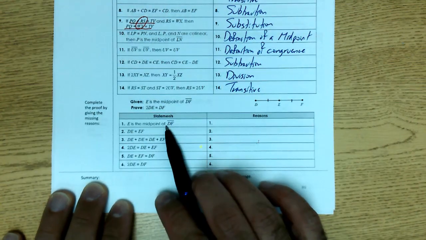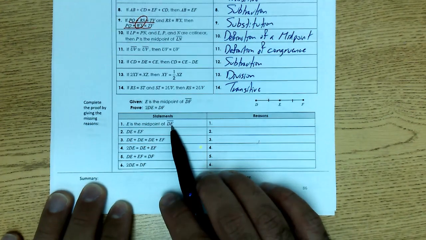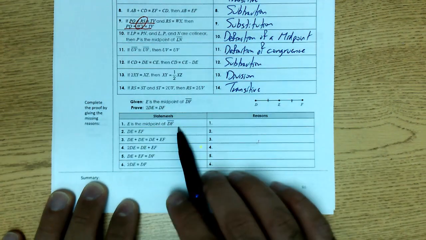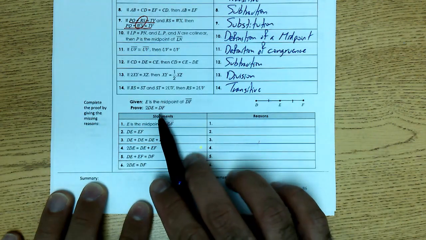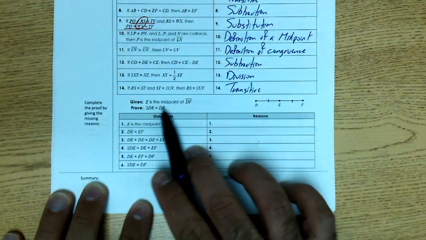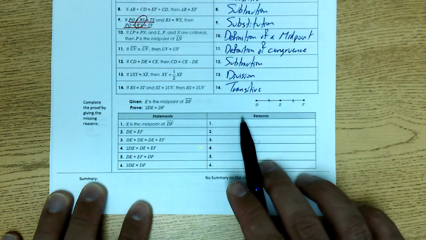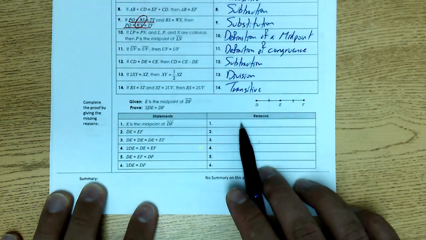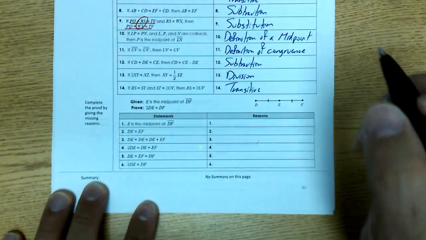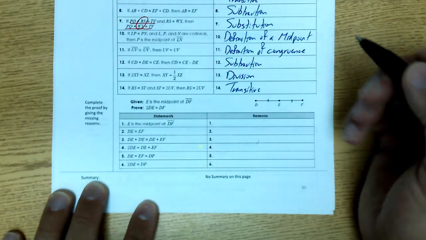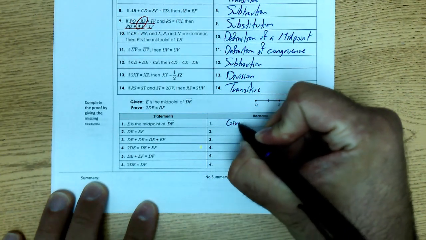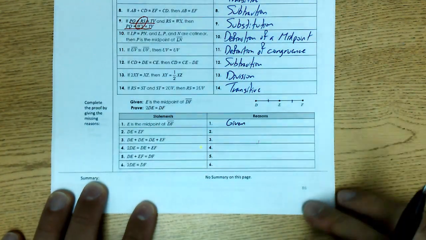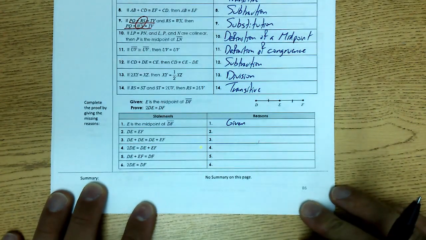E is the midpoint of DF. All right? Well, how do we know that? What's the reason for that? Well, they tell it to me right there. Your first reason in a proof is almost always, if it's not 100%, then it's given. The first reason should always be given.